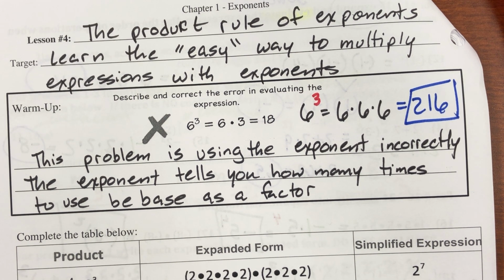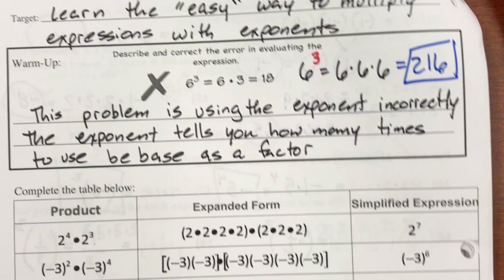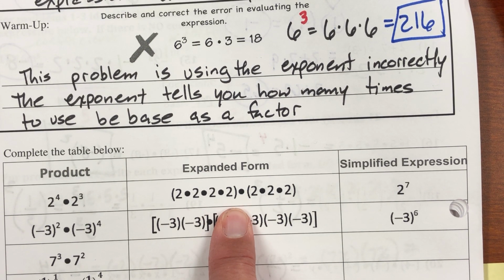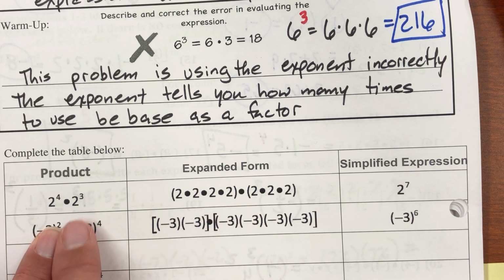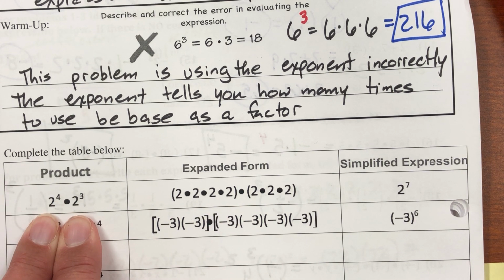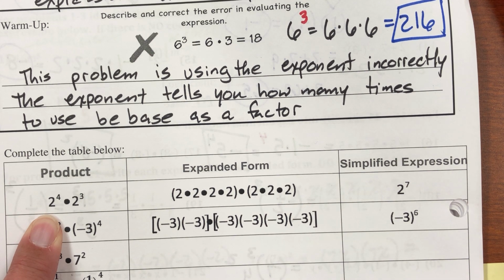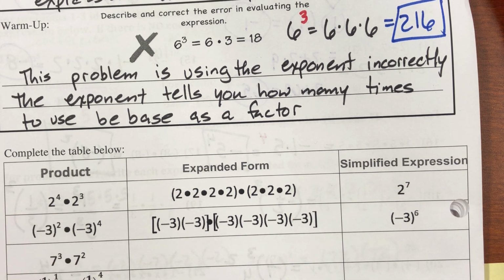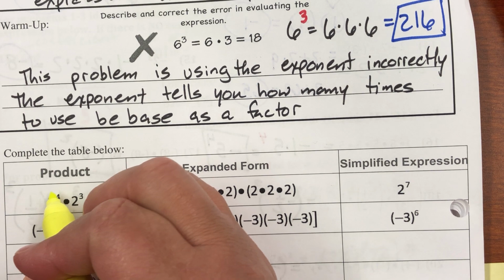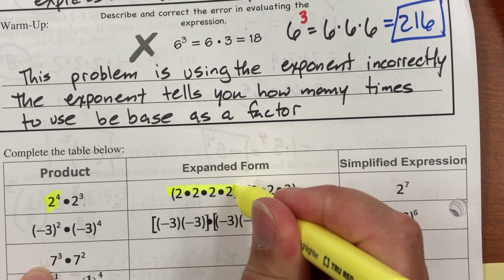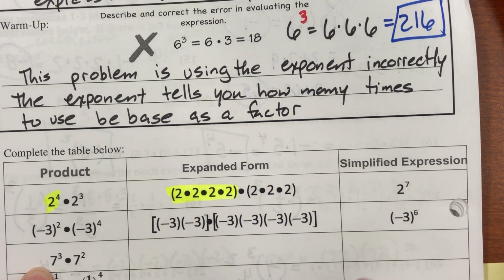Now, on the bottom, I'd like you to try the table. I'm going to go over what I mean by this. So you're going to take the product, which is 2 to the fourth power times 2 to the third power, and write it in expanded form. So what I did was I took 2 to the fourth power, and I expanded it to 2 times 2 times 2 times 2.